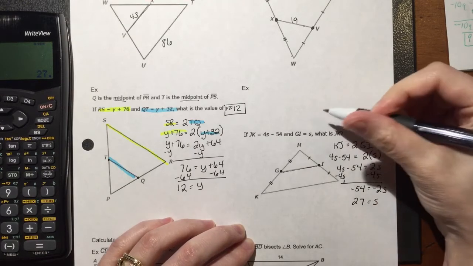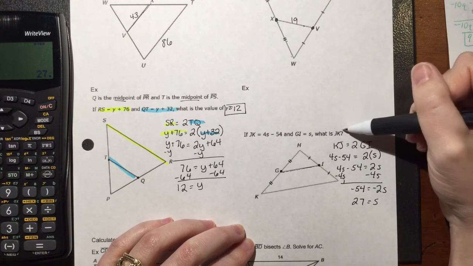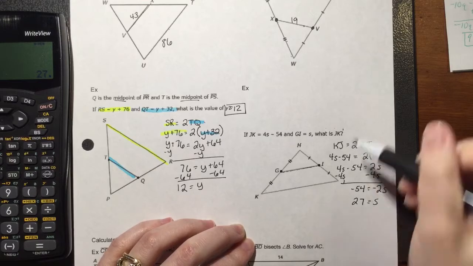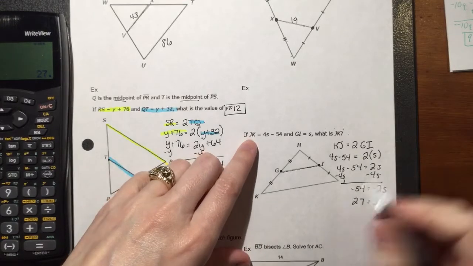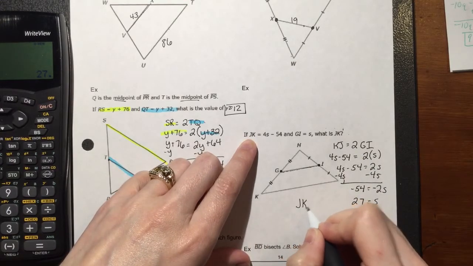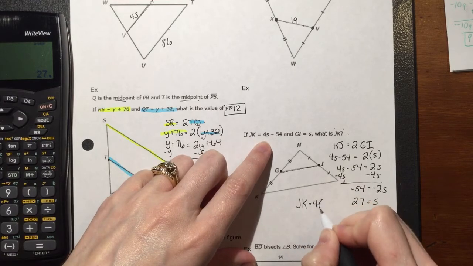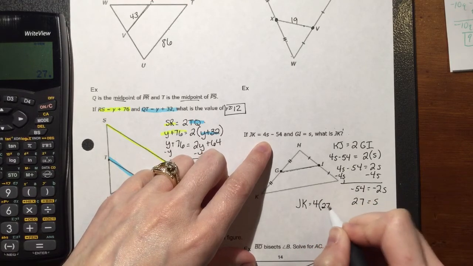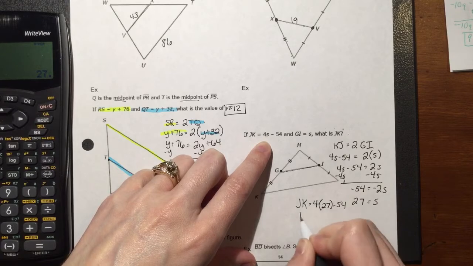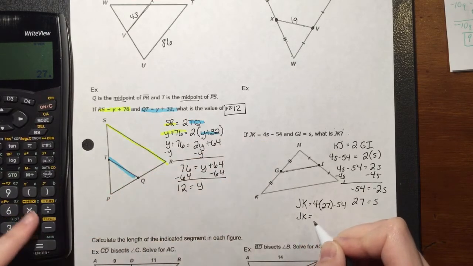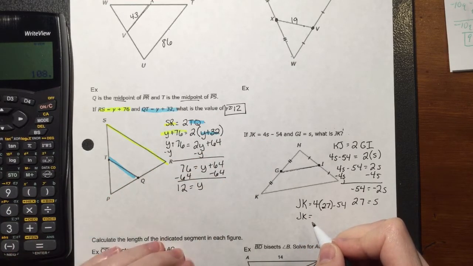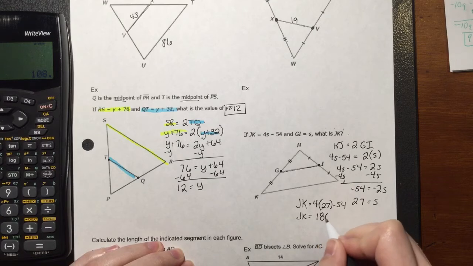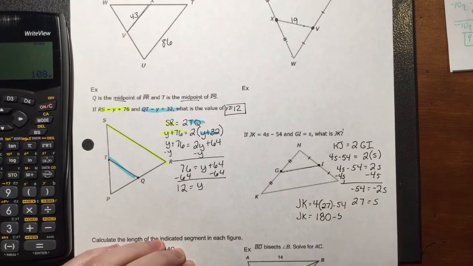So to go back and look to see what we're solving for, it says what is JK. It doesn't say what's s, it says what is JK. And JK is equal to 4 times, now we know s is 27, minus 54. So JK is going to be equal to 4 times 27 is 108, minus 54.